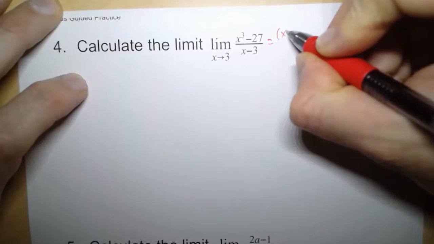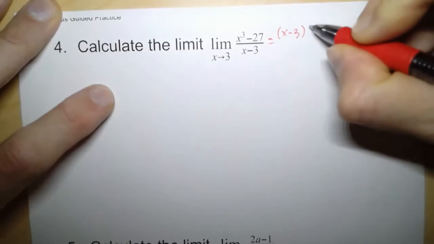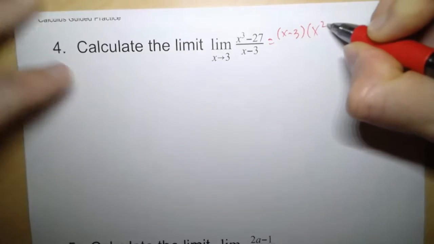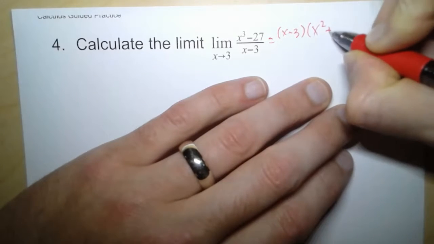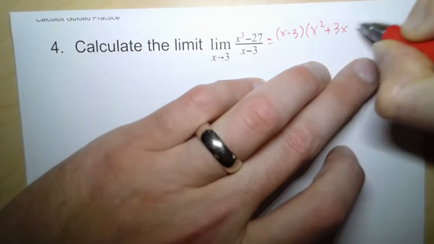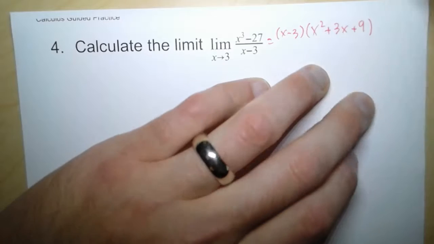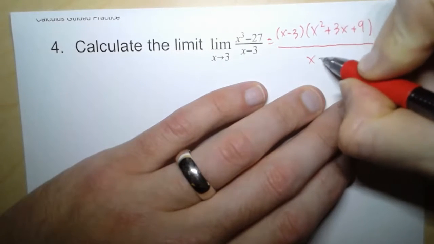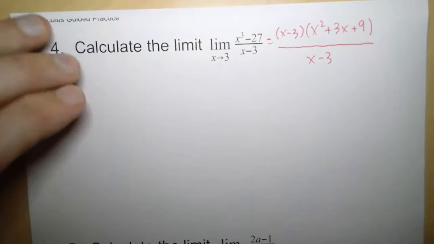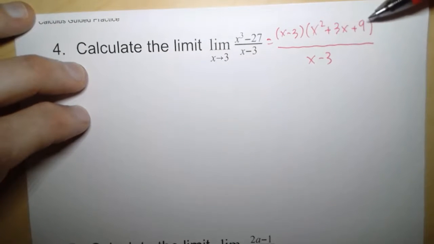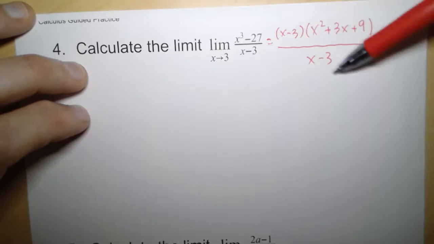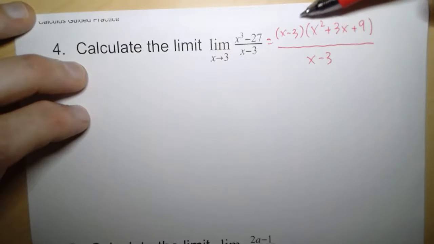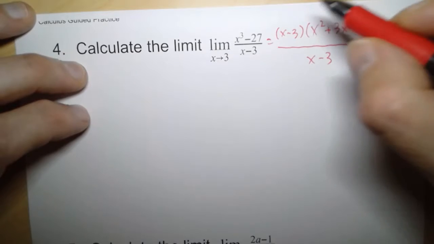Well, it's going to factor into x minus 3 times x squared plus 3x plus 9. If you need a little review of difference of cubes, you can go look that up as to how I came up with that. But having done that, we have x minus 3 in the top and in the bottom, which means we can cancel them away.